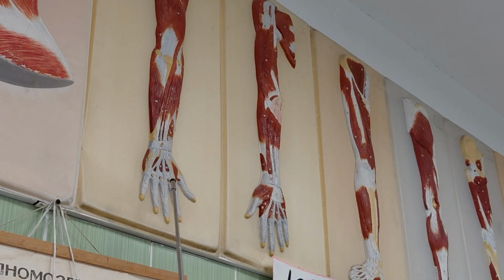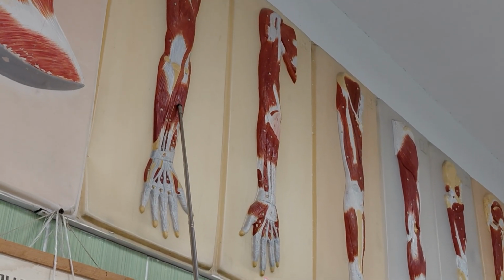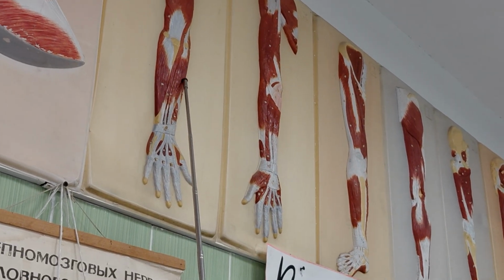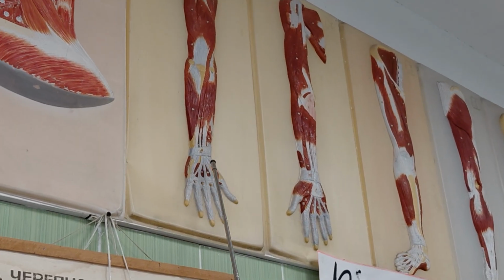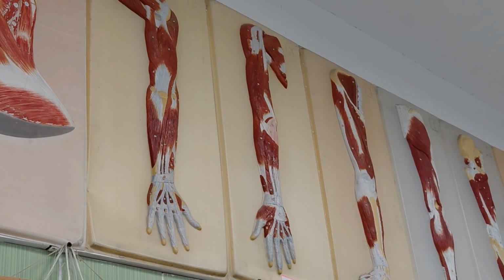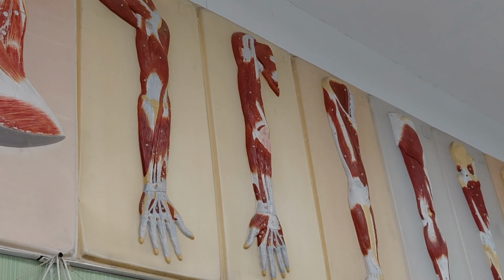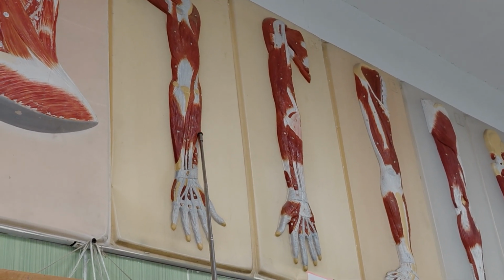Anterior medial, posterior lateral. Then the next muscle, musculus extensor digitorum. It passes from the retinaculum and has four tendons too, but its function is opposite: extension.